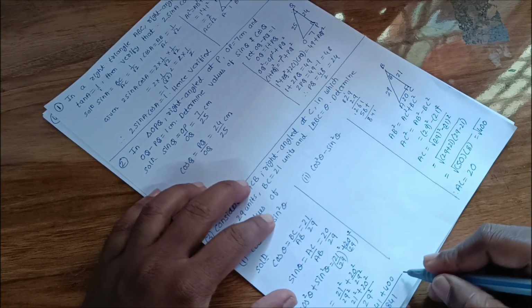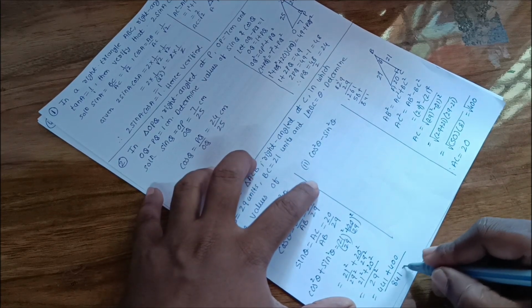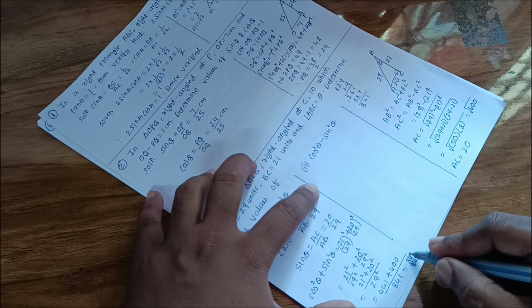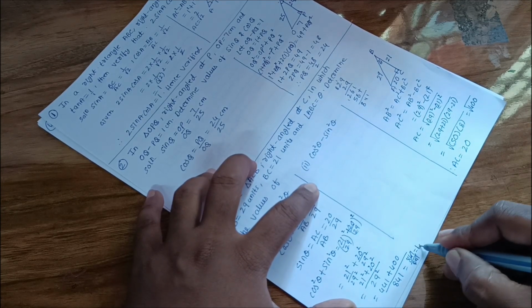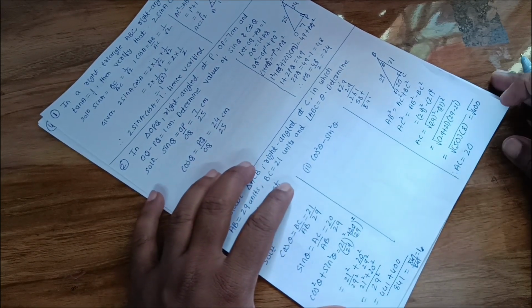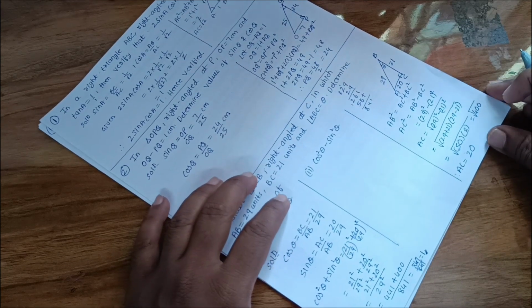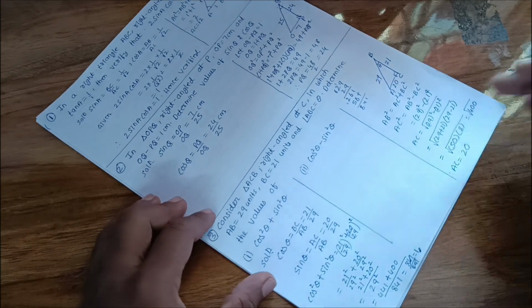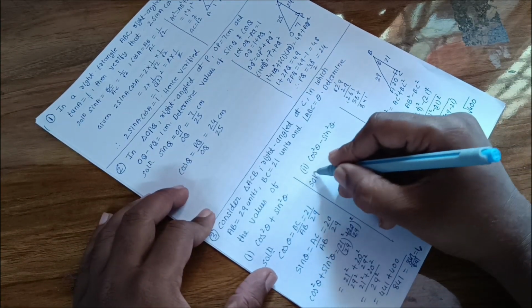Now this is equal to how much? Numerator is 841, denominator is also 841, so they will cancel and the answer will be 1. So cos square theta plus sin square theta is equal to 1. It is a trigonometric identity which you will come to know in the future classes. So next, solve the second problem.